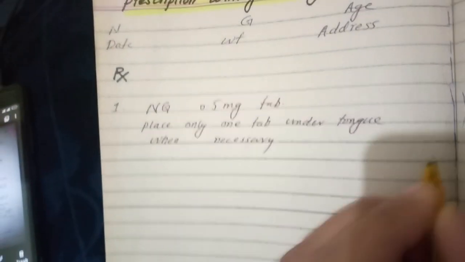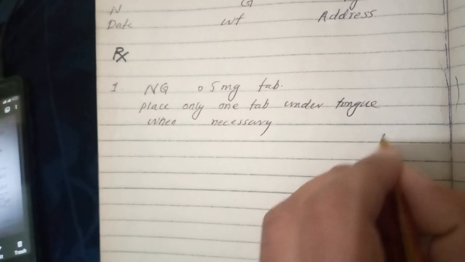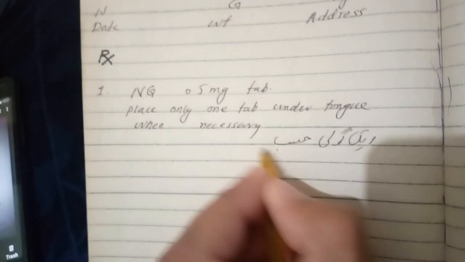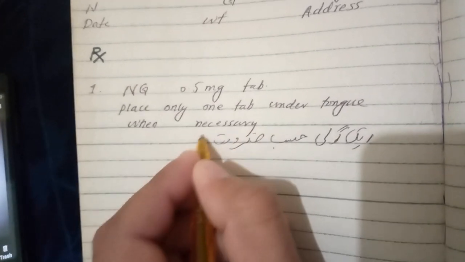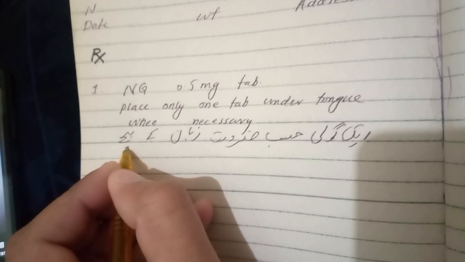Okay, in Urdu we can write this as simple as एक गोली हस्ब ज़रूरत ज़बान के नीचे. Okay, so this was the first tablet for angina pectoris.